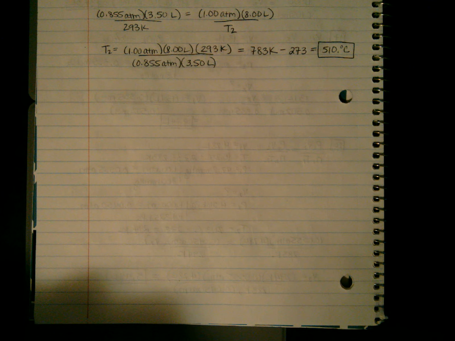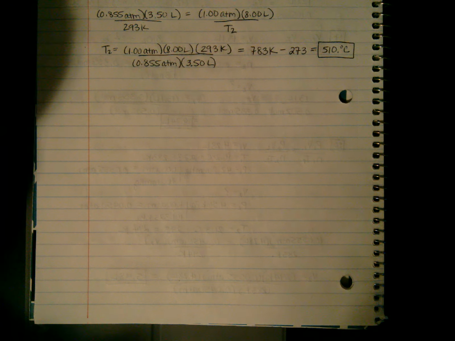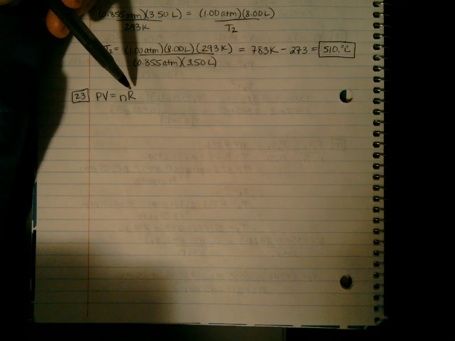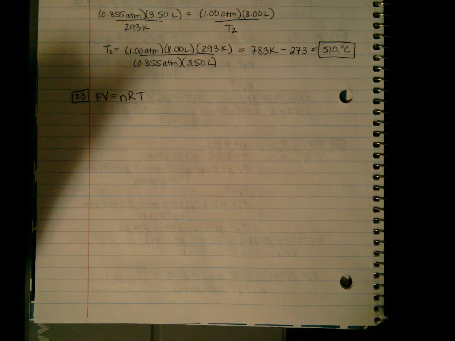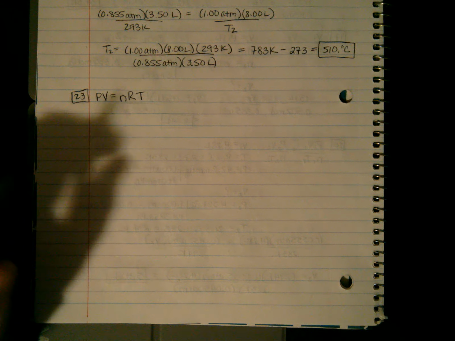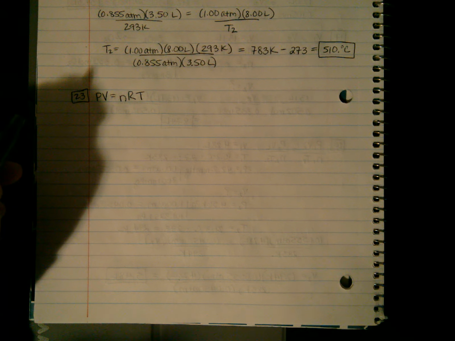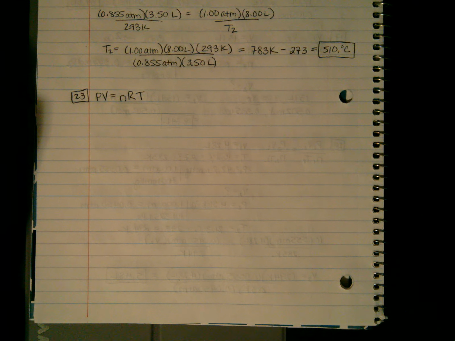Okay, so our first ideal gas law problem comes up on slide number 23. And you'll recall that our ideal gas law is that PV, pressure times volume, is equal to n, the amount of gas, R, the universal gas constant, which you will need to memorize, T. Or for short, to help you remember it, we say PVNRT. PV equals nRT.